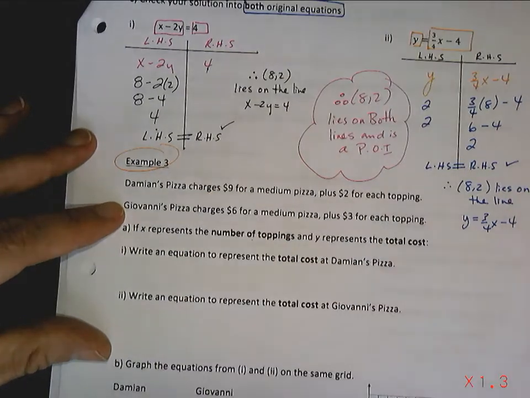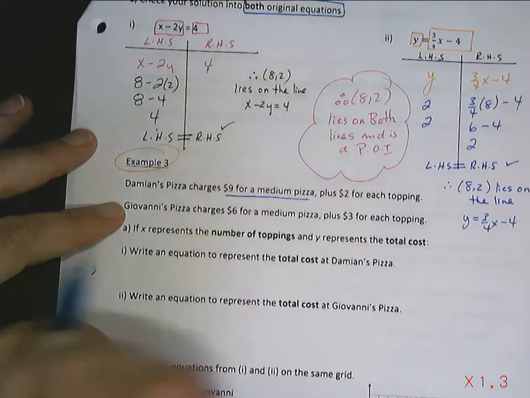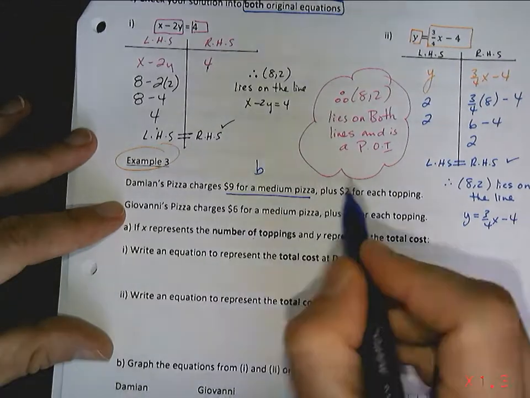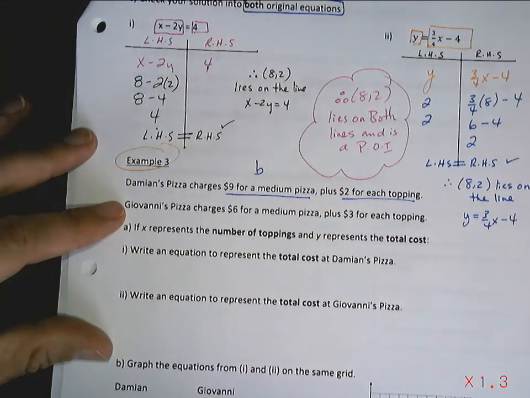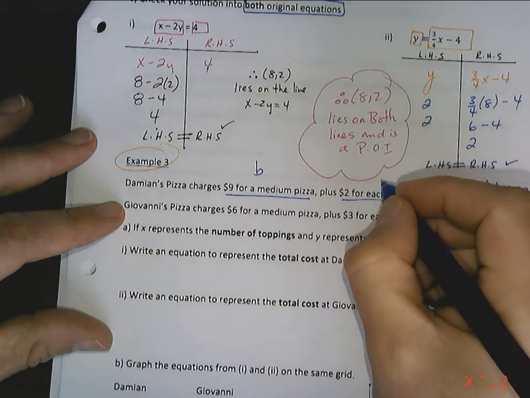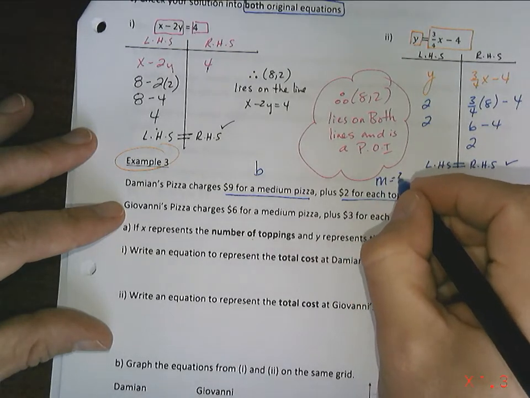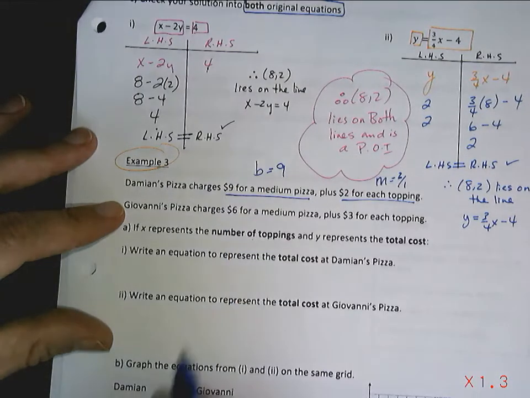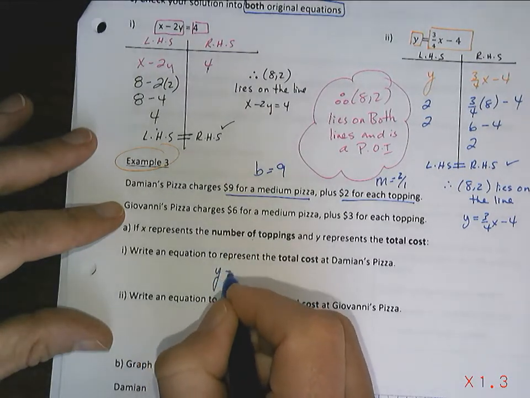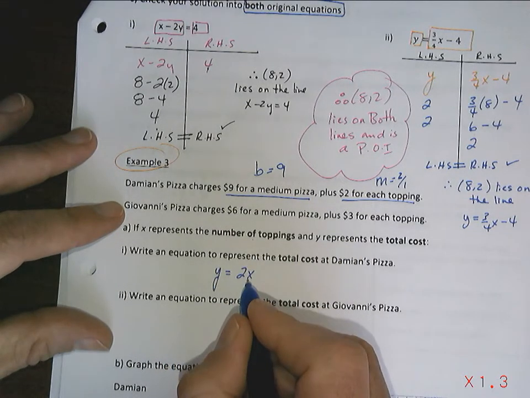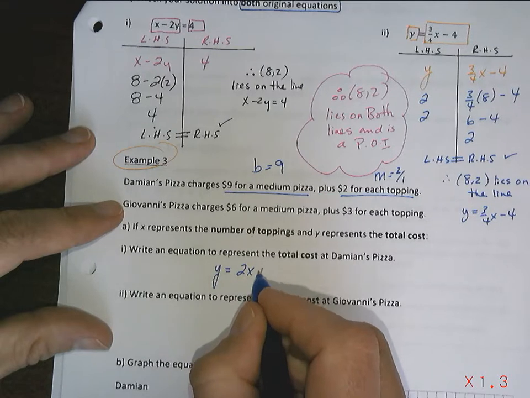Damien's Pizza is $9 for a medium pizza. That's his fixed rate. That's our B value, remember? And $2 for each topping. So for every topping, the price goes up 2. That's our slope. And our B value is 9. So our equation is Y, because Y represents total cost, equals 2x, because x is the number of toppings, plus 9.